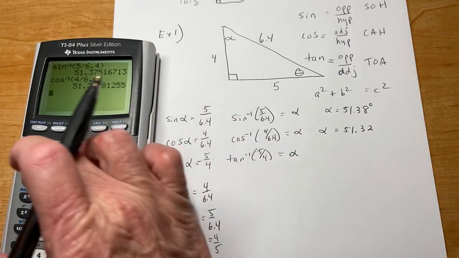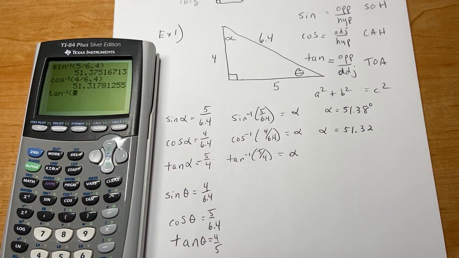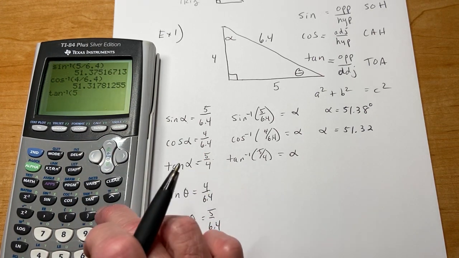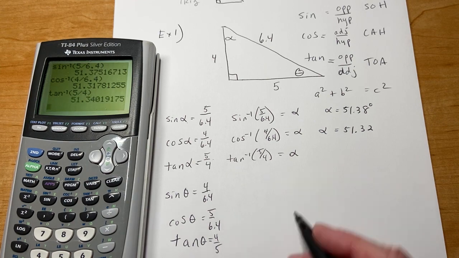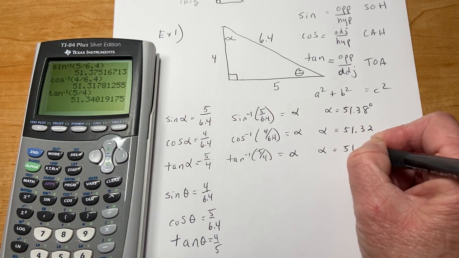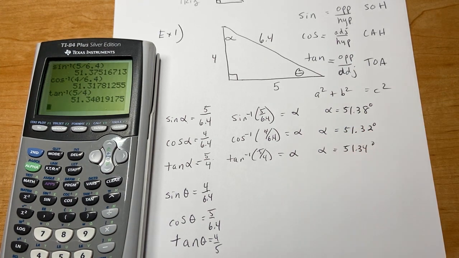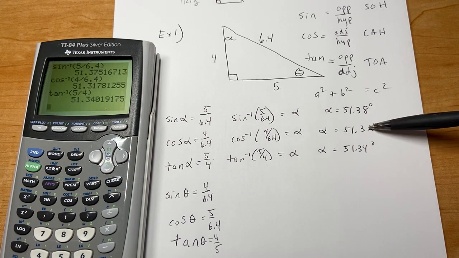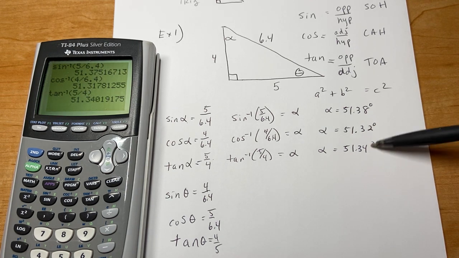Okay, let's do the last one. Second tan, 5 over 4. And I get that alpha is 51.34 degrees. Don't forget your units. Okay, so I'm doing this the long way. You would only have to find one of these, but the point is you and somebody else might get slightly different answers, but they're good for what we're doing.